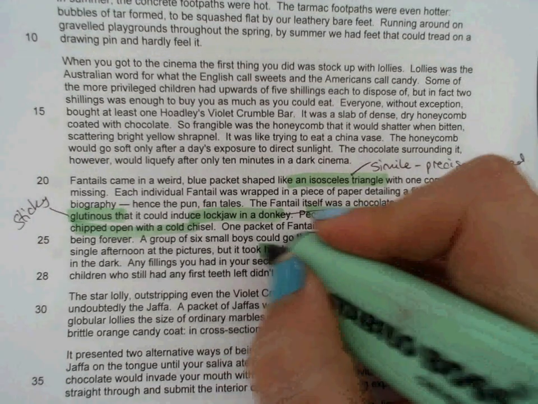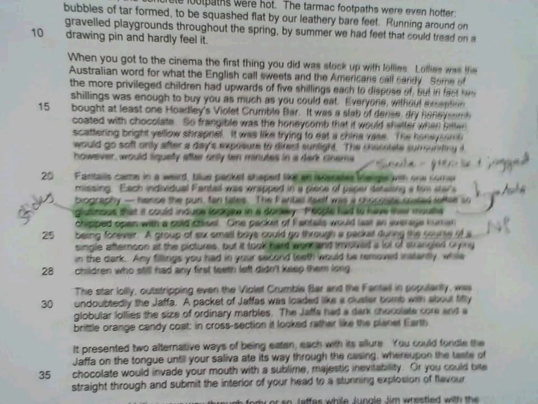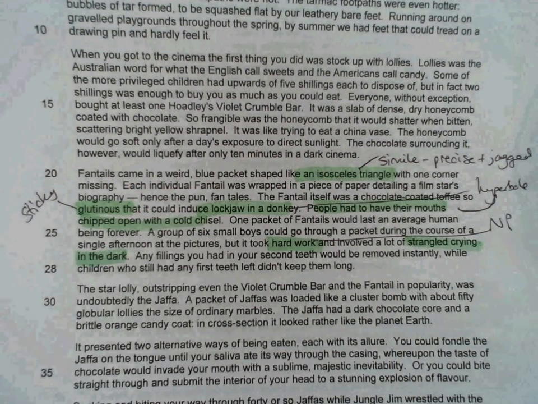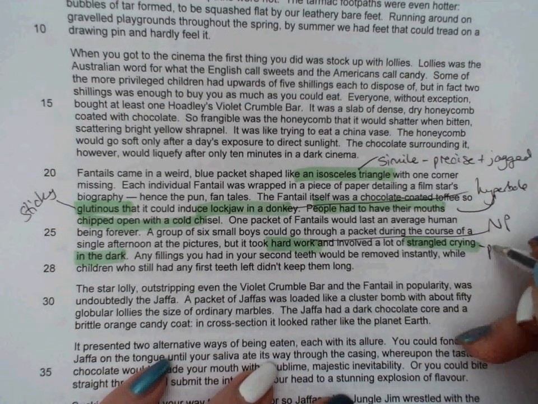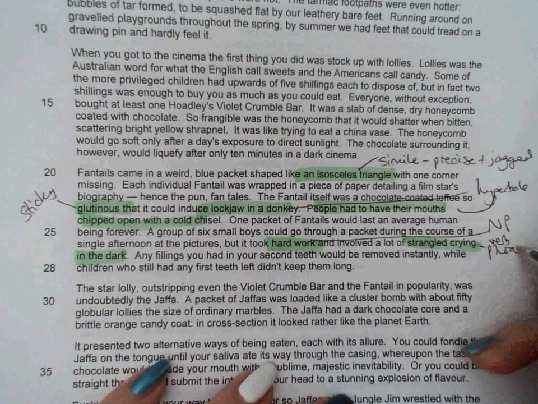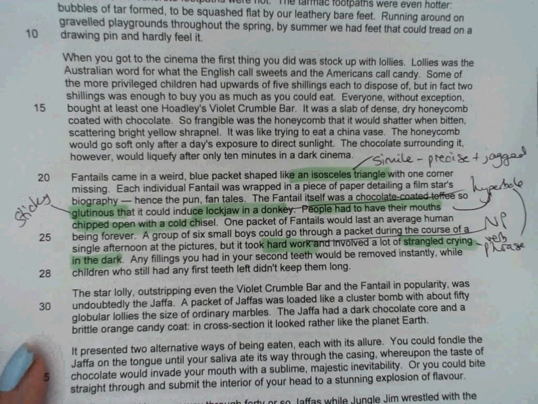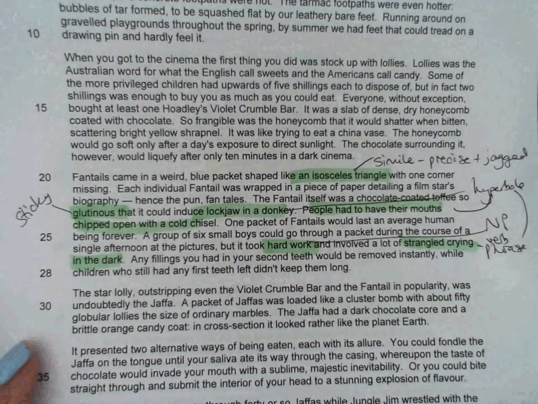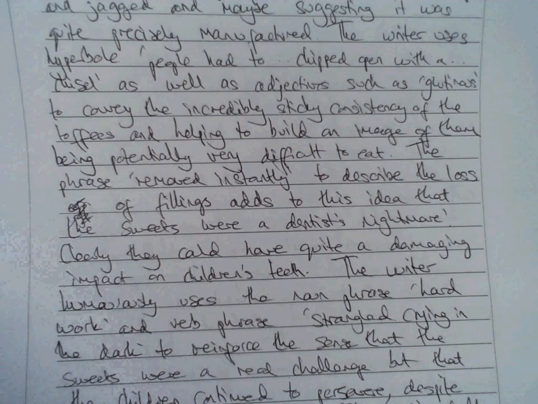And then the eating of them, there's the noun phrase, hard work, and involved a lot of strangled crying in the dark. Okay, the strangled crying is a really interesting little phrase there, a verb phrase actually, but you could just say it fits in again with this hyperbole. Again, it's a weird extract in that it doesn't necessarily have the obvious language devices that we might like to pick up on, like adjectives and verbs, but there is still enough that we can talk about. So, straight on to my response to this question.